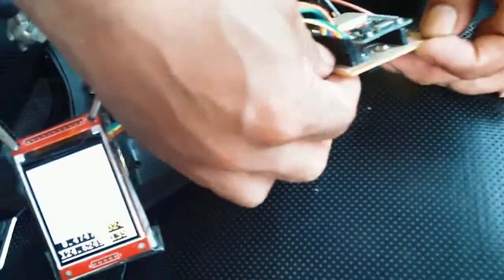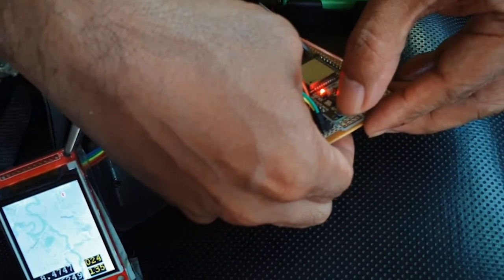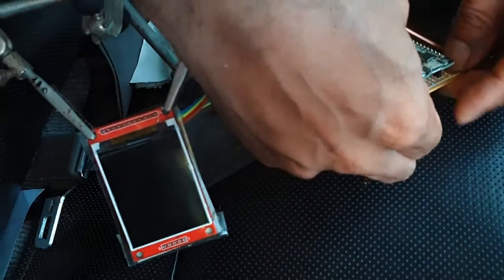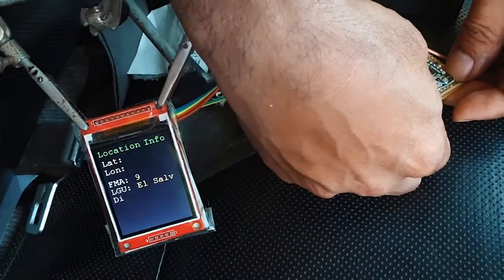So what I'm going to do is press this button, which is our button B, and then try to restart the system. And then the system restarts, and keep on pressing. So we are now in mode 2.